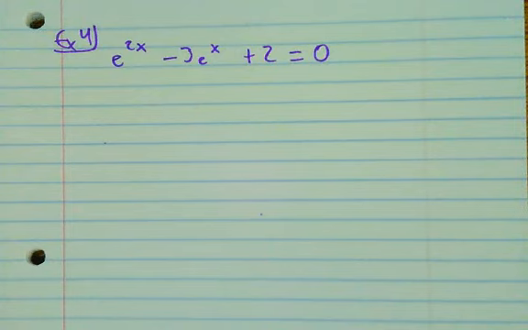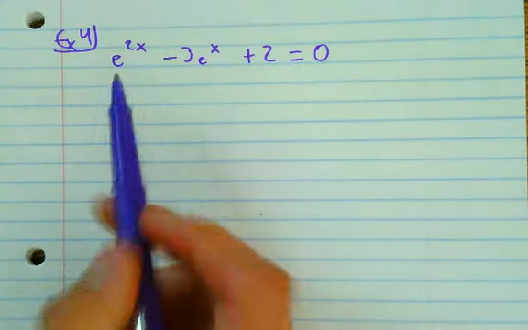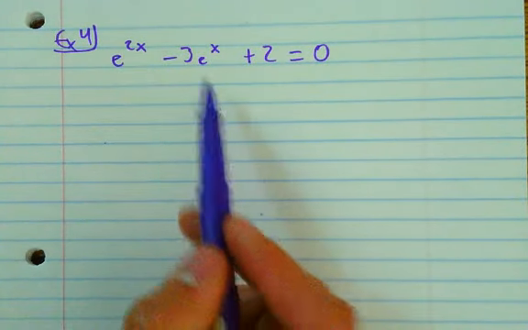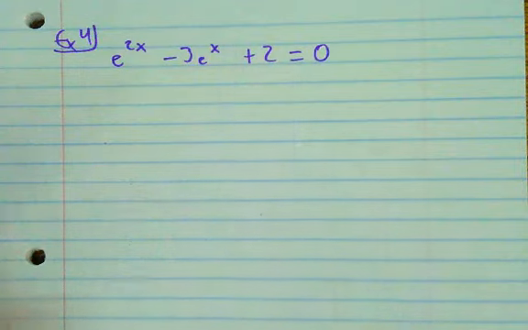We have a problem here that's a little different than all the other examples we've tried. Those had only one variable in the exponent. But this time you have a variable in this exponent, and also in this exponent, so we have more things to take care of. Any thoughts on how we can go about this?